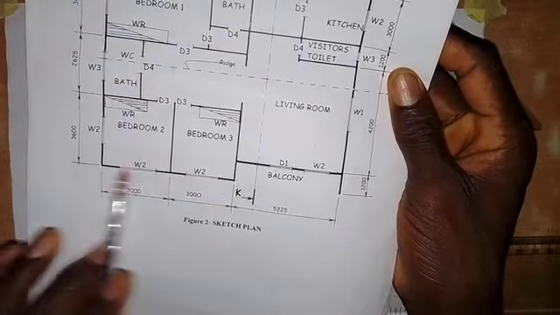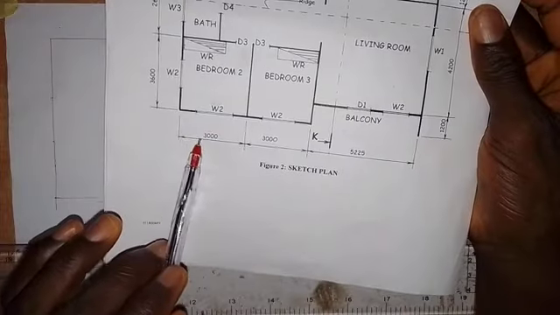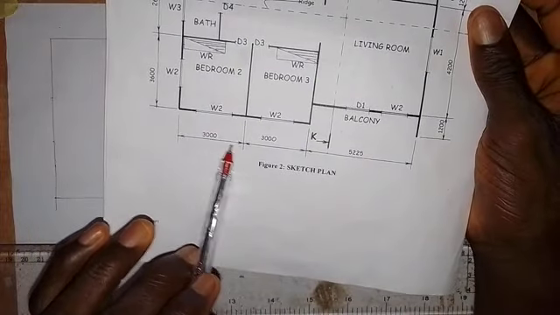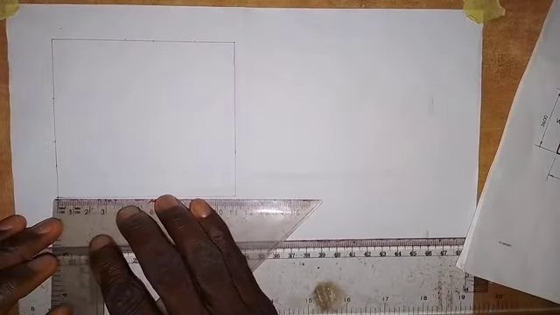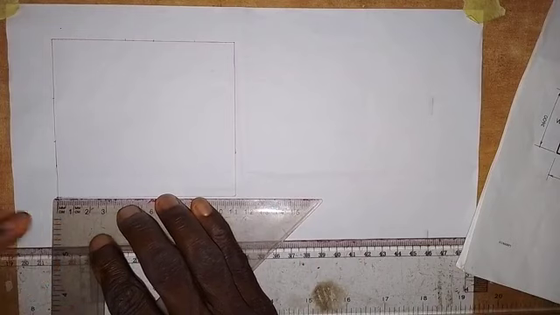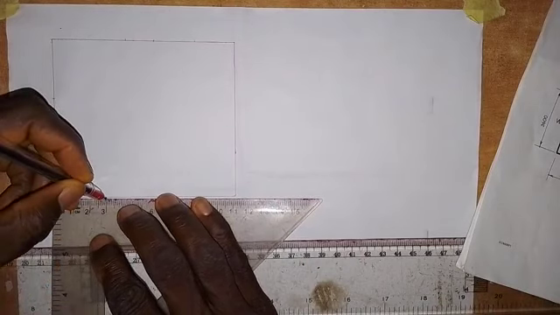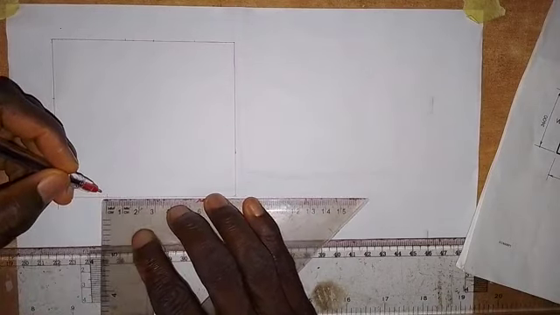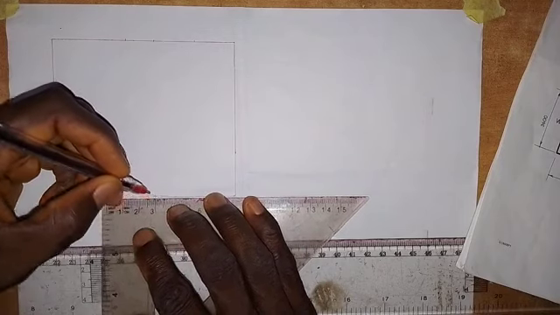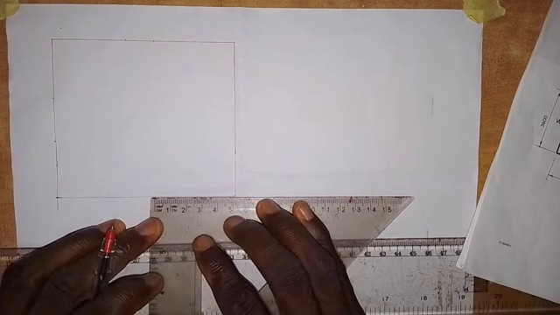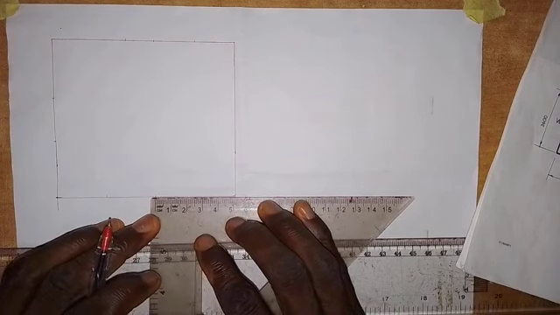Here we have 3,000, 3,000, and 5,225. Taking 3,000 by 100 gives 30, so this is 30 millimeters. The next one is also 3,000, which also gives 30 millimeters. So the distance from here to here is 52 millimeters. Let's leave it like that.